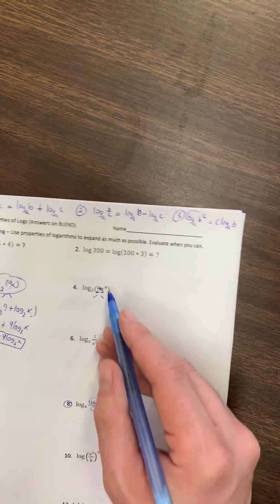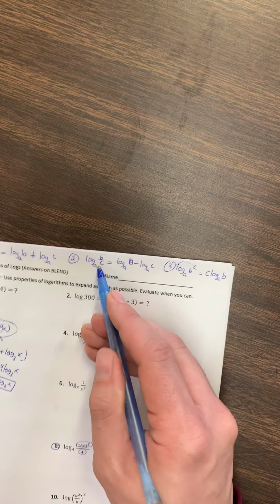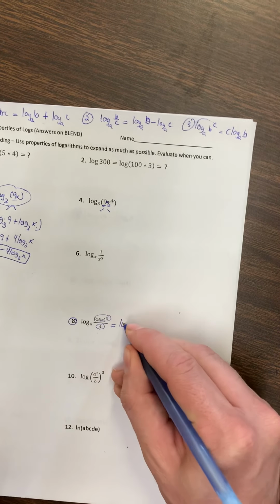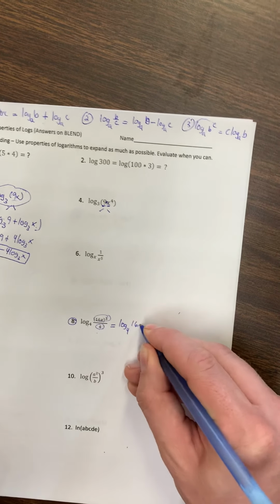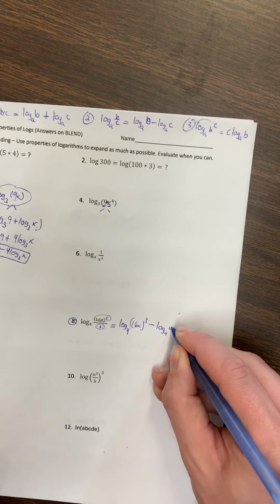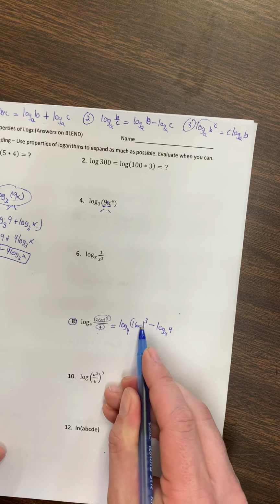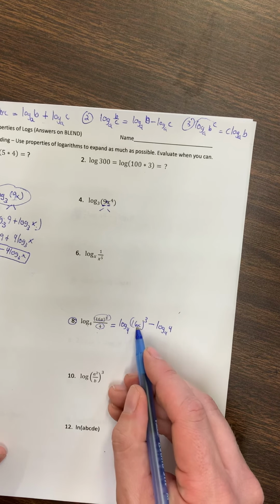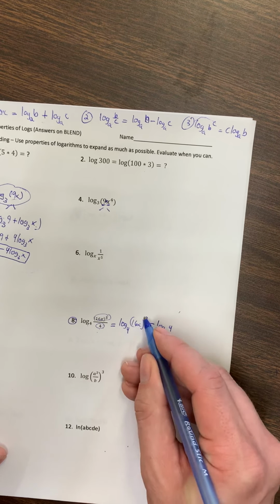And so we're going to start with our second property, that if we have the log of two things dividing, we can split that up into the log of the first thing minus the log of the second thing. Now we'll notice that this first one is the log of a whole thing to a power. So this can come to the front.